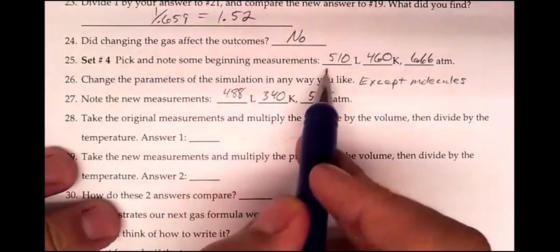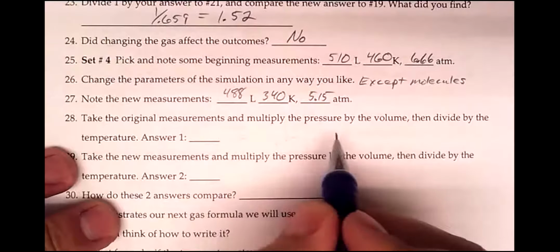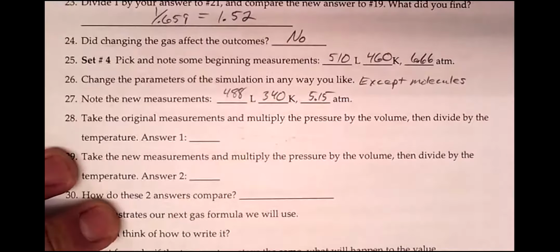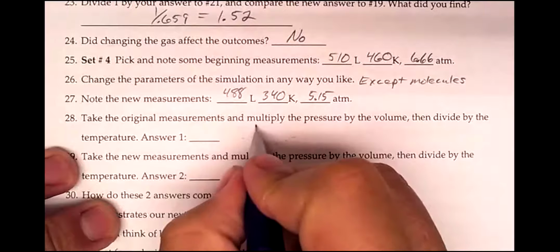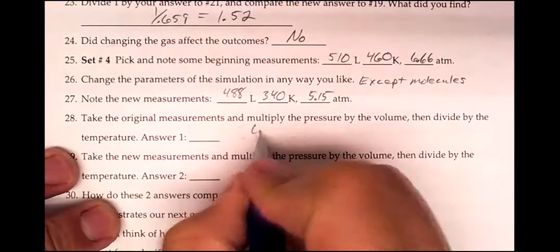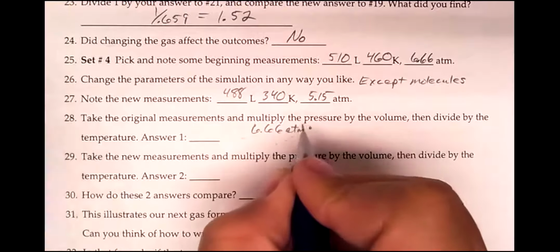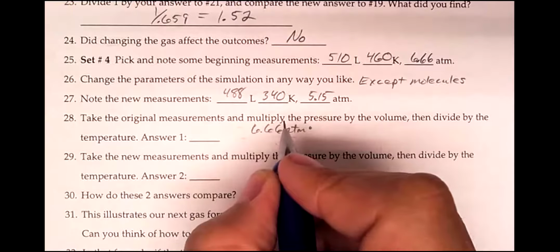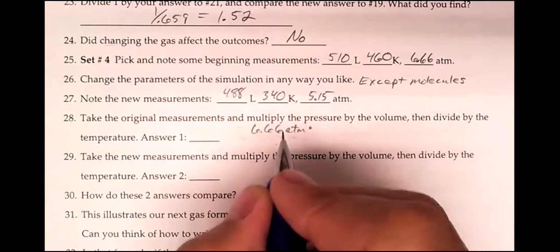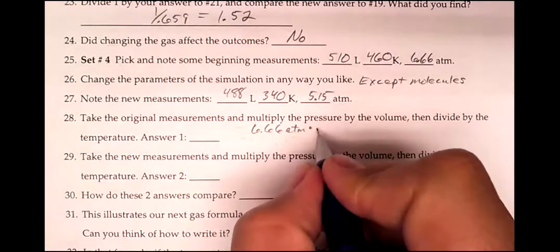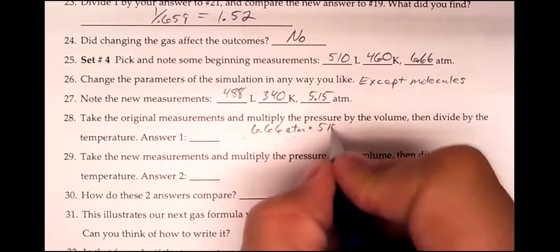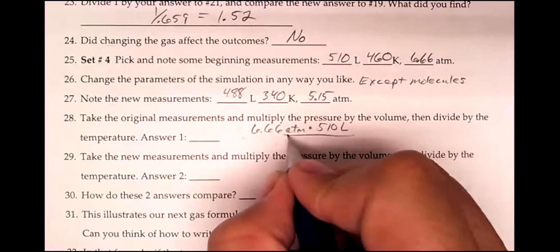Take the original measurements, that's number 25, and multiply the pressure by the volume, then divide by the temperature. 6.66 atmospheres. 510 liters.